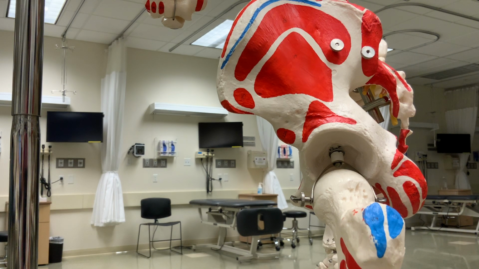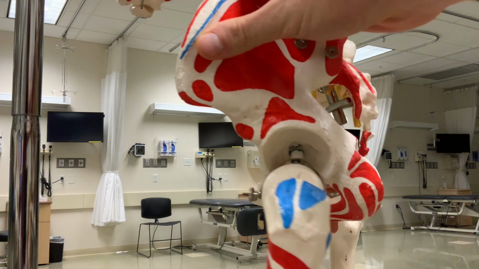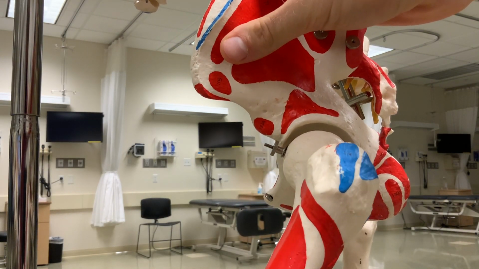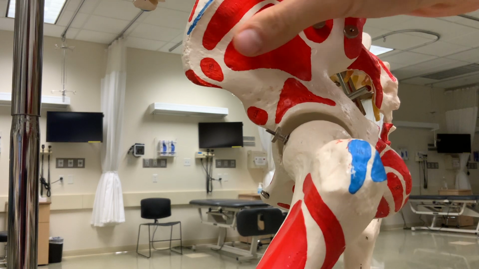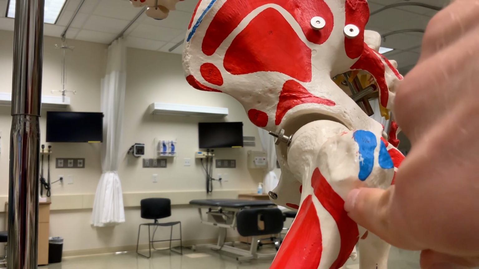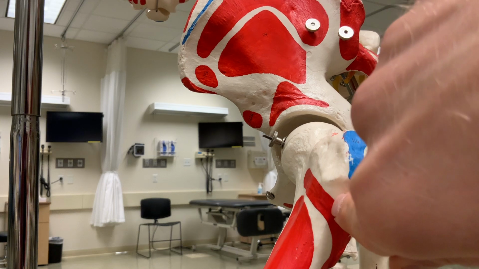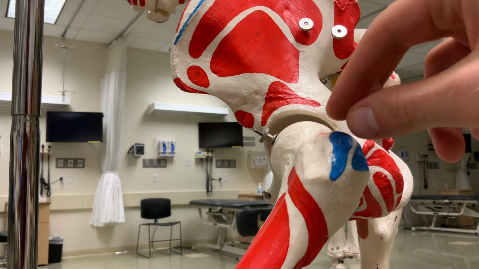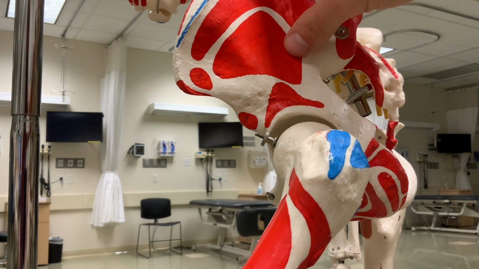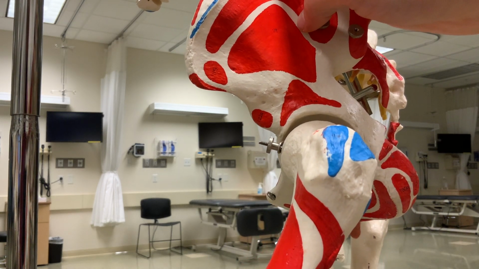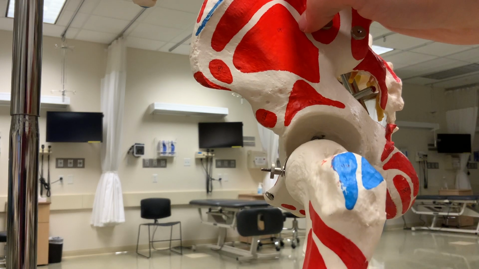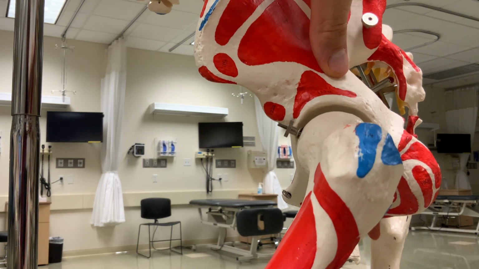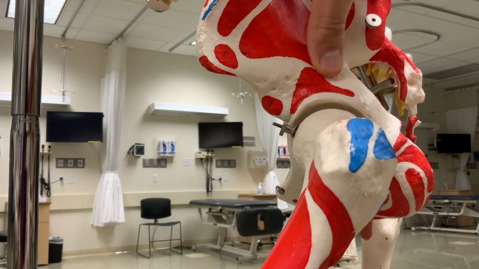So if we start off with flexion here, we would see an anterior roll with a very small posterior glide, and also, because the axis of rotation is piercing both joint partners, we're going to be getting a posterior spin with our reference point being the superior part of the greater trochanter. Also, when we're doing that flexion, the ilium is also going to be moving posterior.